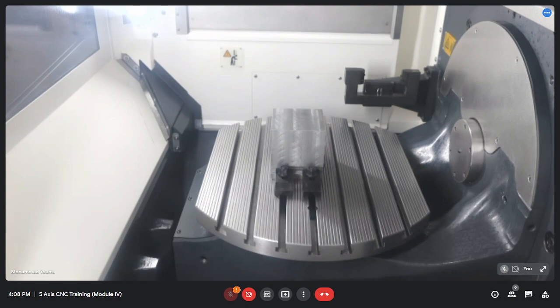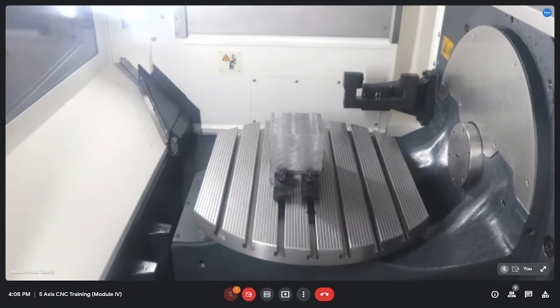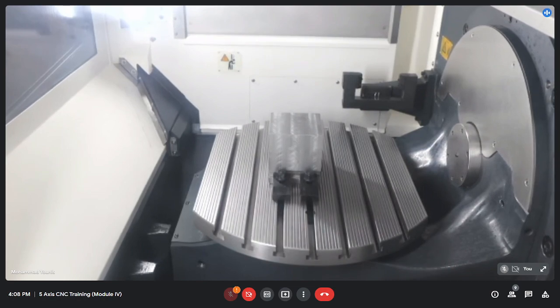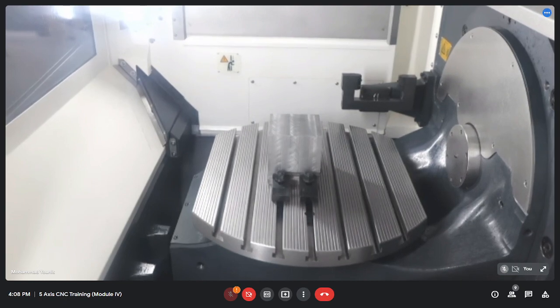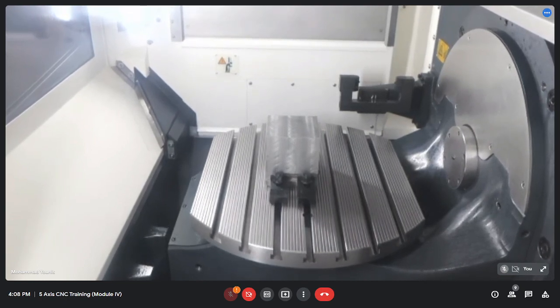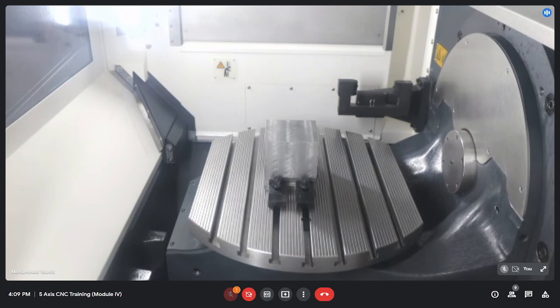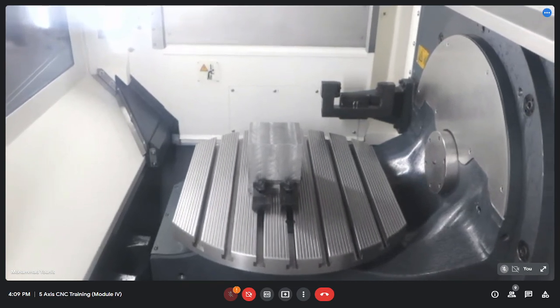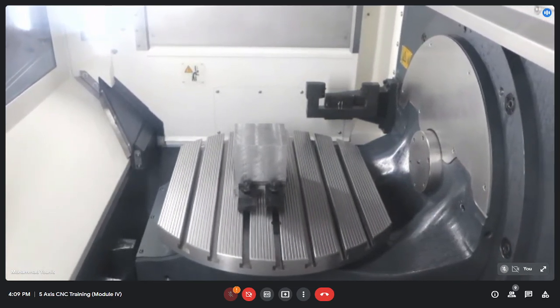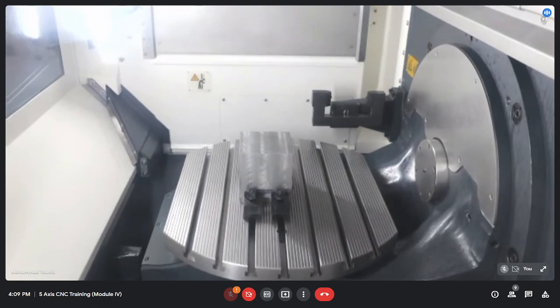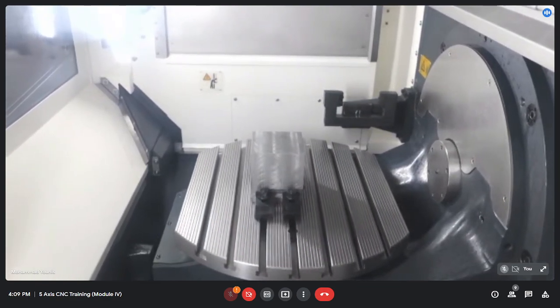Okay. So before that, because this time I again have to set the work offset, because this time the workpiece is not at the same location where it was previously, it is just shifted right or left. So I again have to set the work offset.